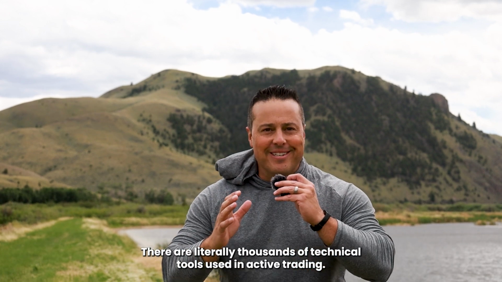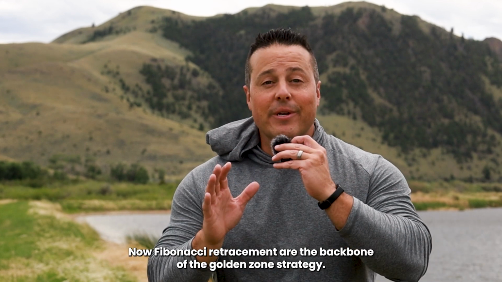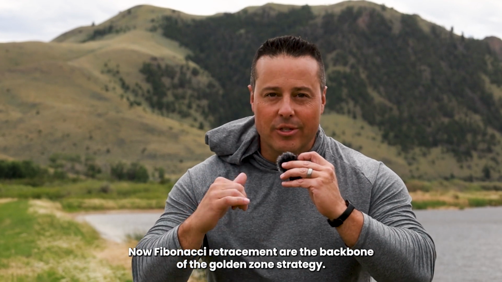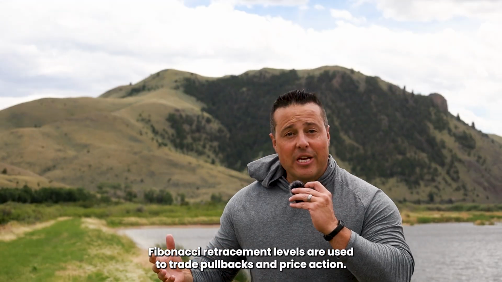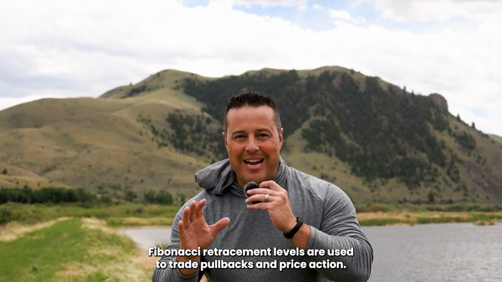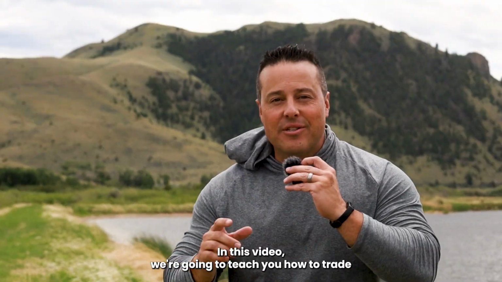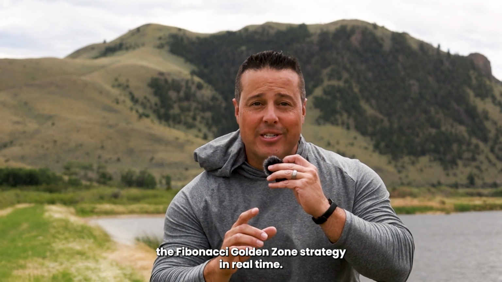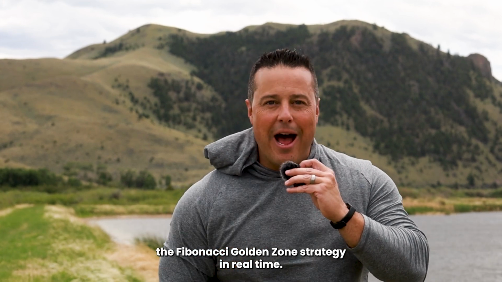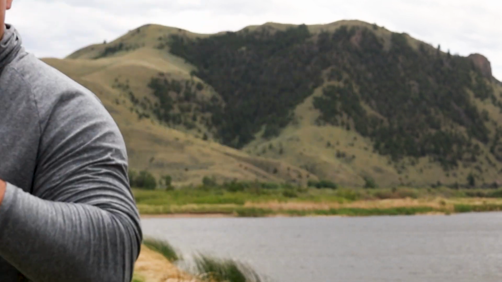There are literally thousands of technical tools used in active trading. Among the most versatile and effective are Fibonacci retracements. Now, Fibonacci retracements are the backbone of the golden zone strategy. Fibonacci retracement levels are used to trade pullbacks and price action. The golden zone takes this functionality to the next level. In this video, we're going to teach you how to trade the Fibonacci golden zone strategy in real time. All right, let's get to it.